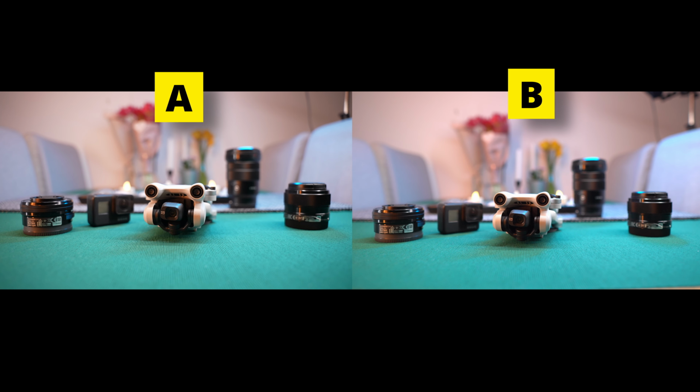Let's play a game. Try to tell which camera is which. Which is the A7 III, which costs around $3,500, and which is the A6400, which is around $900. Both cameras record in 4K. Pick one. 3, 2, 1. A or B?